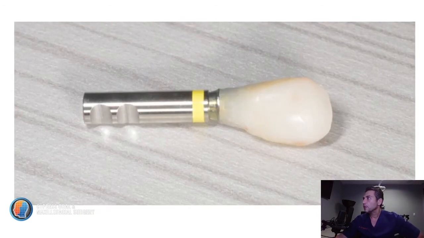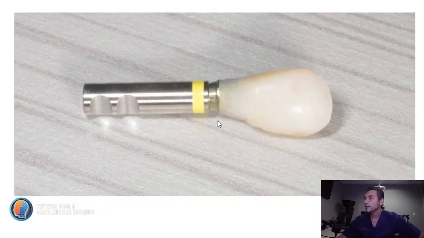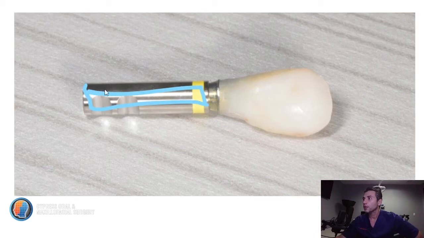First step is we actually take the temporary out of the mouth. That's number one. Number two, this is an implant analog, and we screw the temporary into the analog. Now, one thing I want you to be very careful with: when you screw them in, don't make them very tight, because otherwise a lot of times when you try to unscrew them, the analog will spin in the impression, and I'll show you what I mean by that.